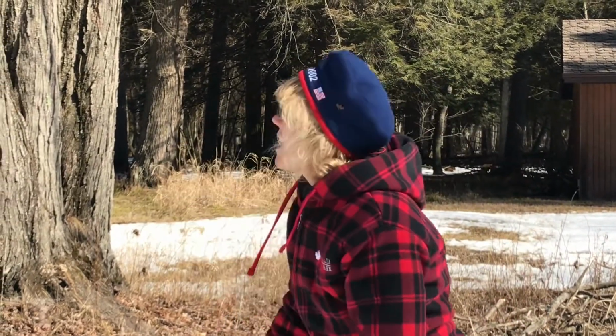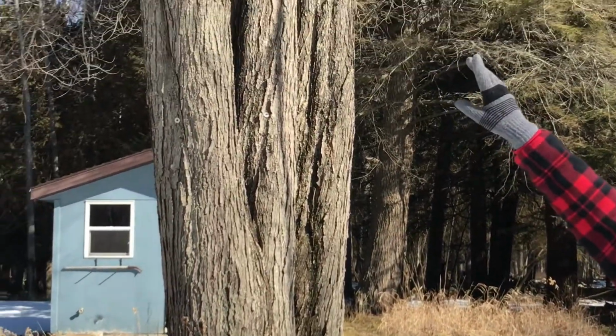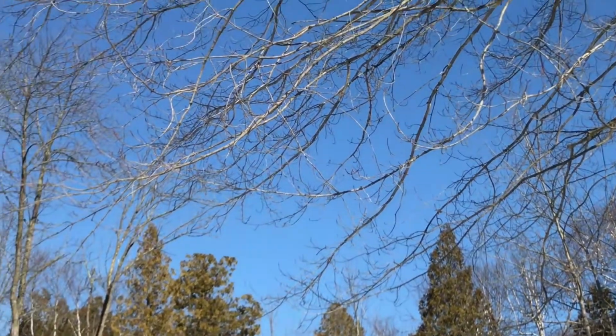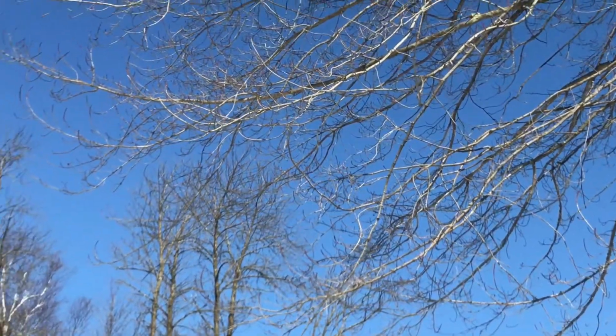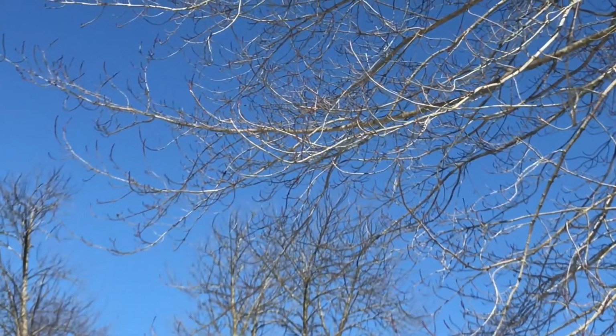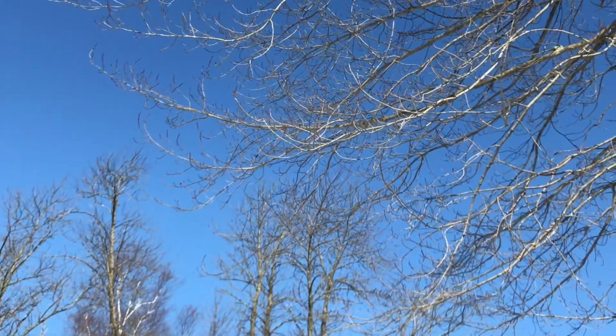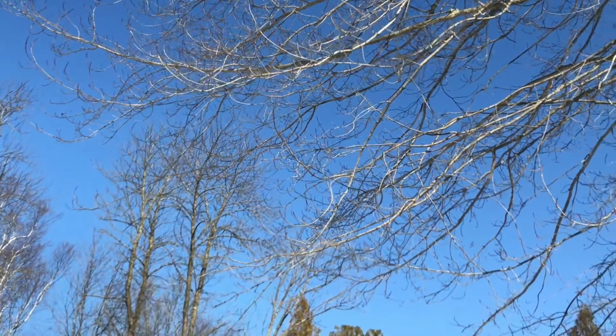Another way we can identify is that maple trees have wonderful red buds on the ends of their branches, and it may be a little hard to see, but if you look up at the blue sky, you can kind of see the red. If you think you have one in your yard, try and look really close and you can see the red buds.